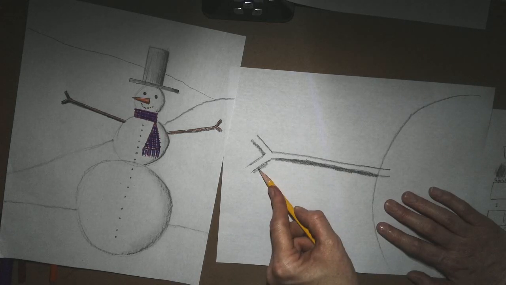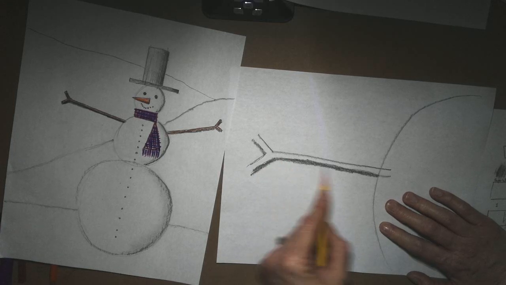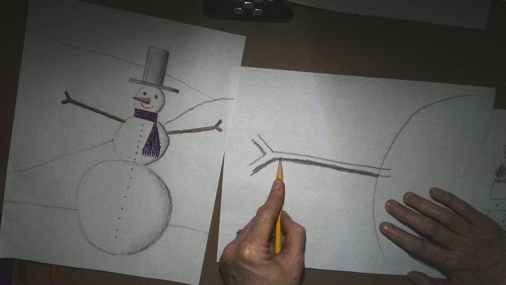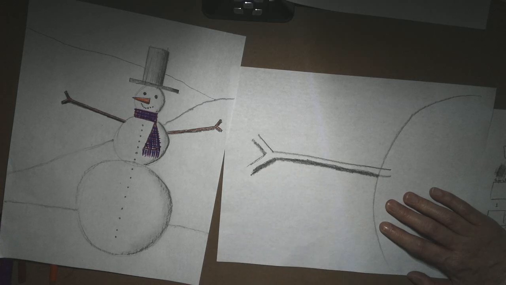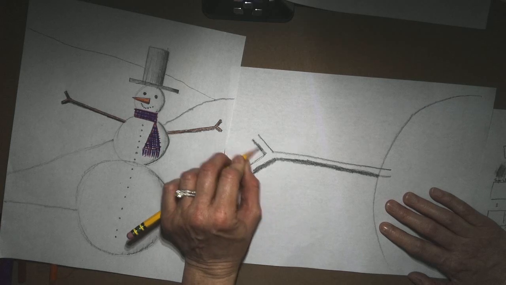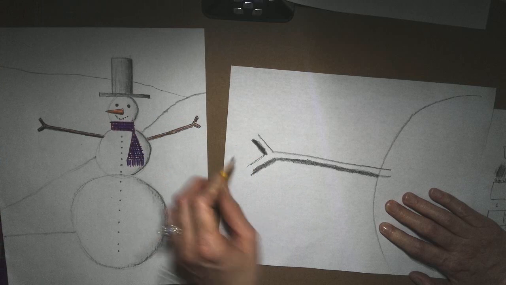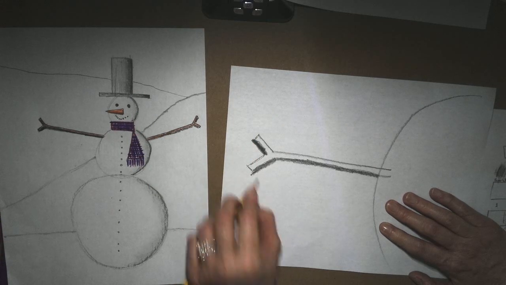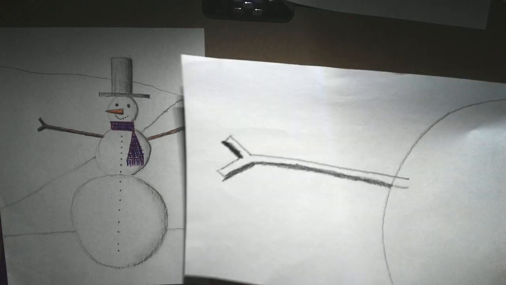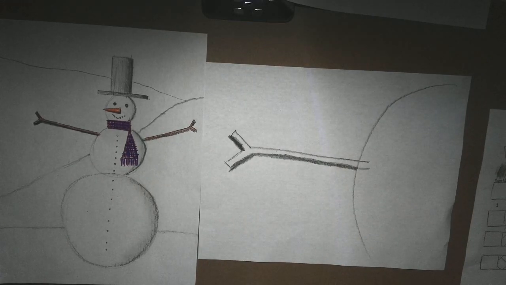And I'm also darkening in right here on the bottom part of the branch. So it's just this little part and this little part, right? And one more thing. There's only one more thing I'm going to darken, and it's this area right here. If I do that, it makes it look a little bit more three-dimensional. This is a choice. You don't have to do it.